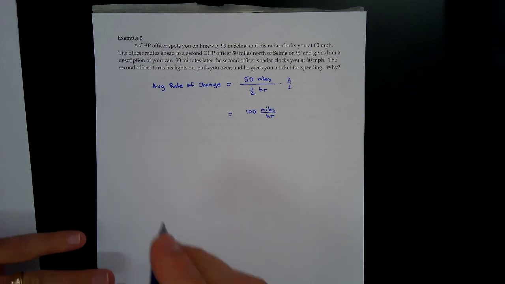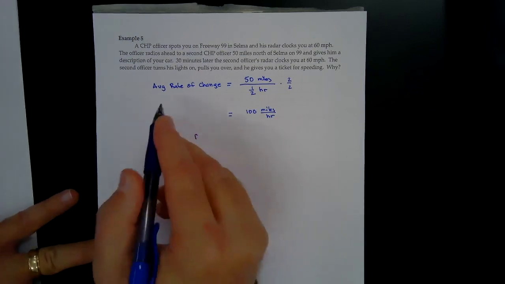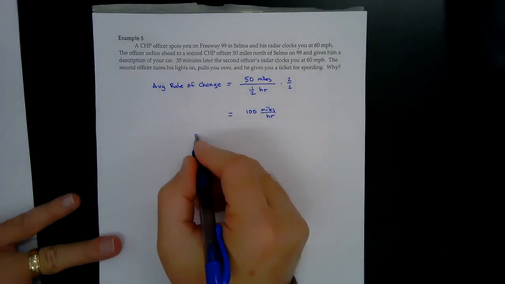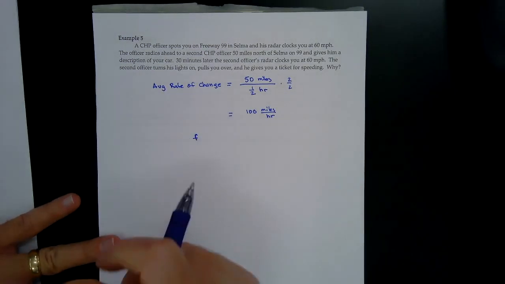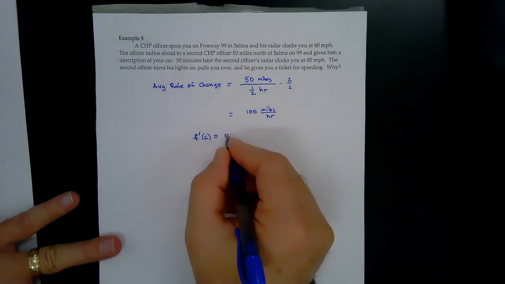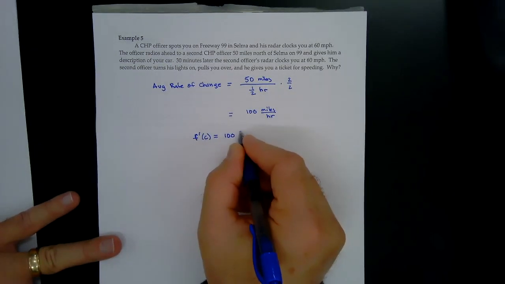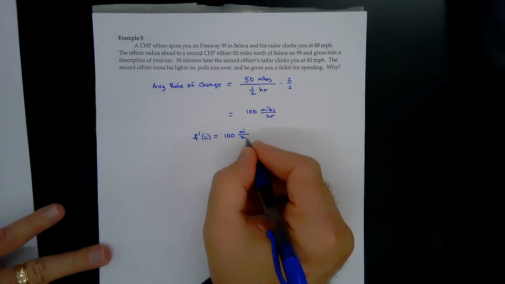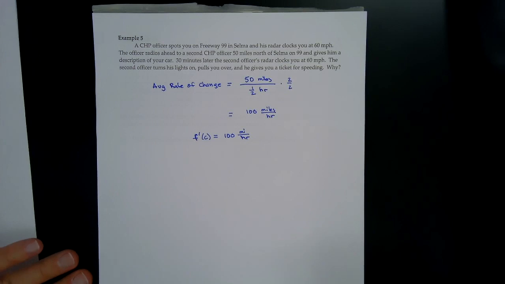Because the average rate of change is this, there must be an instantaneous rate of change, right? So f prime of c must equal 100 miles per hour. At some point in this time, he had to have gone 100 miles per hour.